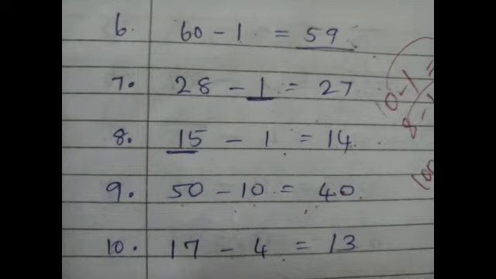The next property: when we are subtracting 1 from any number, we are going to get the predecessor of this number. Sixth question, 60 minus 1 is equal to 59. When we subtract 1 from a number, we are going to get the before number. 59 comes just before 60, no? So the before number, the predecessor, is going to be the answer. Seventh question also, 28 minus 1 will get 27. Eighth question, 15 minus 1, 14.